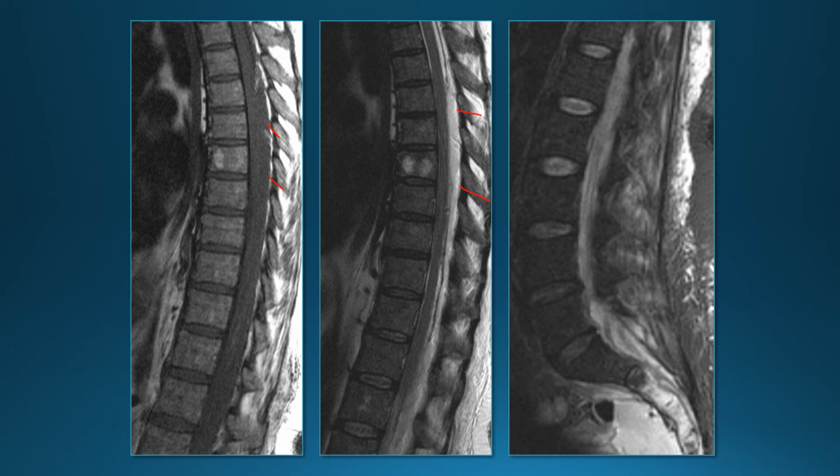But if you look on the T2, you can see the dura. This is the dura here. And we can see above the abscess, you can see fluid in the subarachnoid space over here. And then if you look lower down, you can see fluid in the subarachnoid space. But at this level in the mid-thoracic, where there's cord compression, the dura is pressed up against the spinal cord.